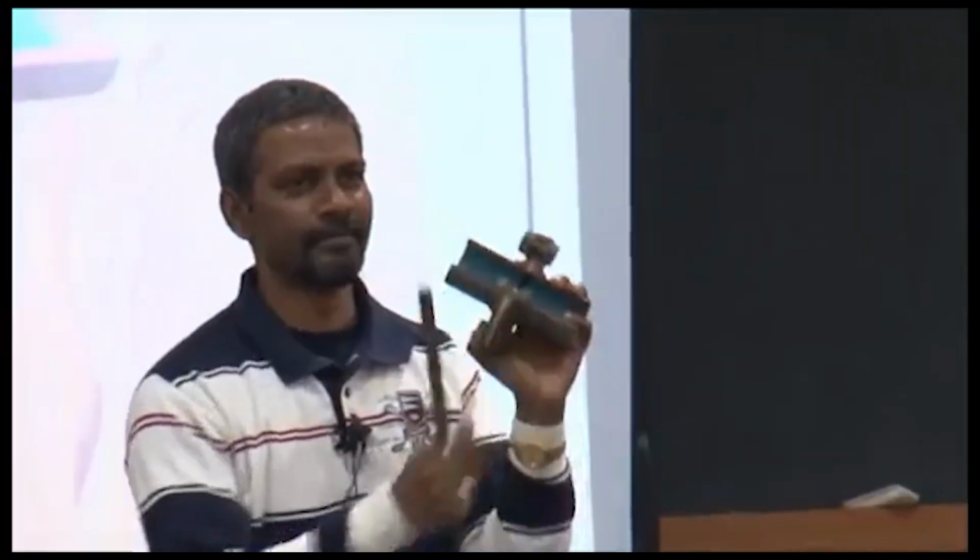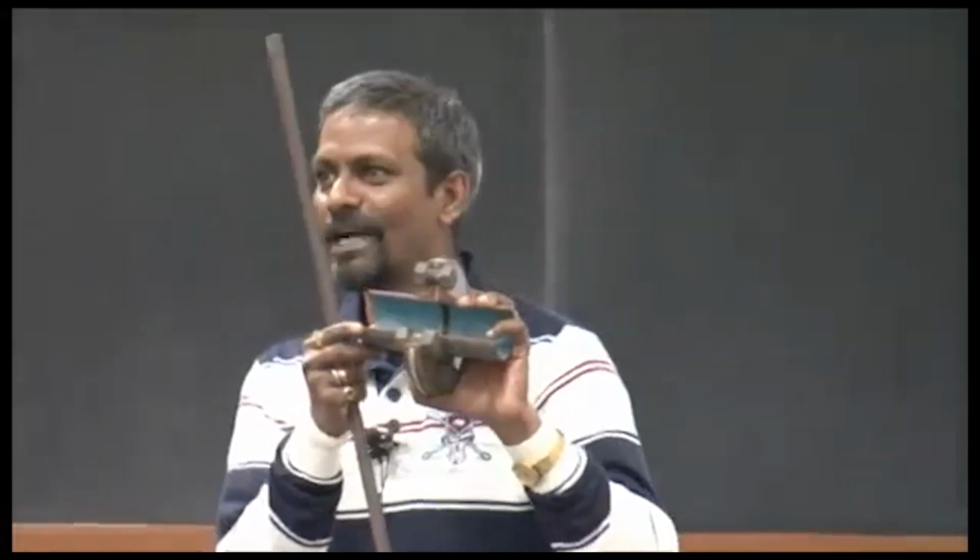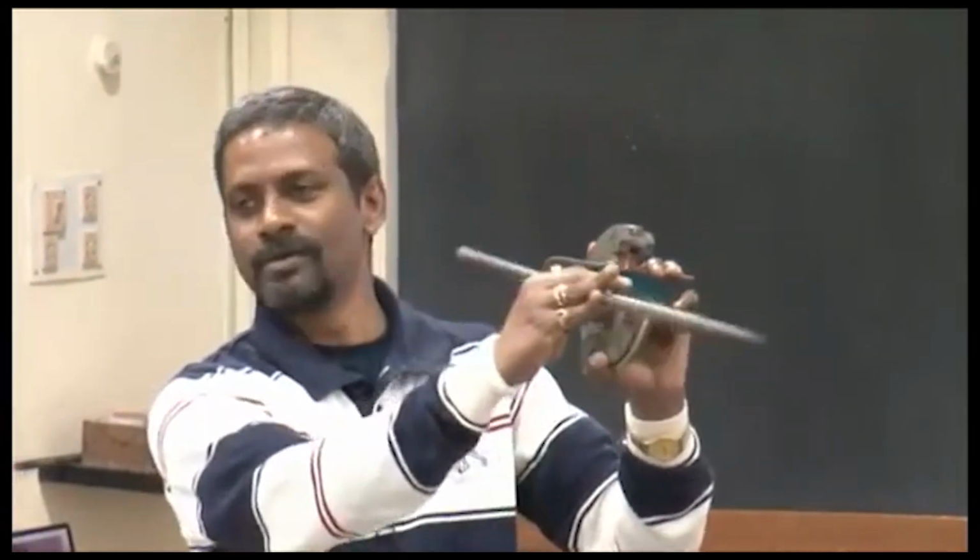Full section, half section, quarter section, what? This would be the full section. Half of that is half section. Okay? So even though I have taken the quarter of this object out, it's actually a half section.